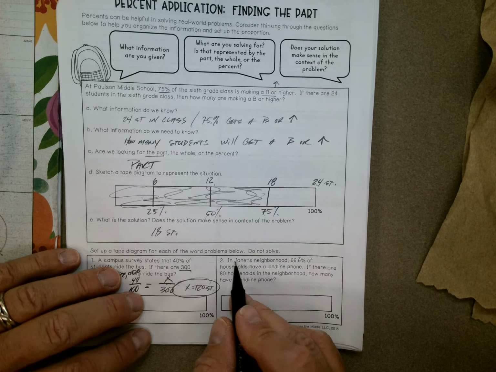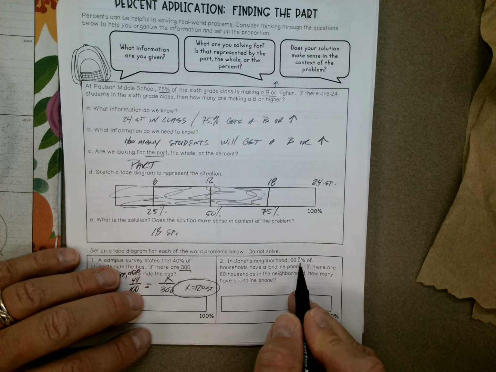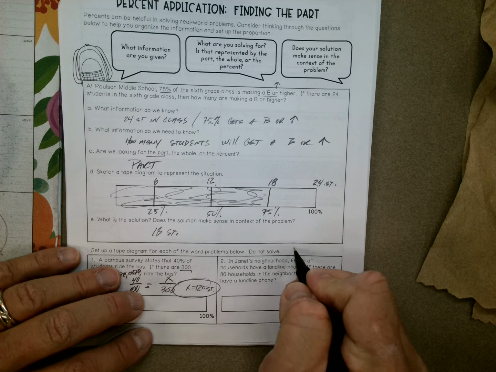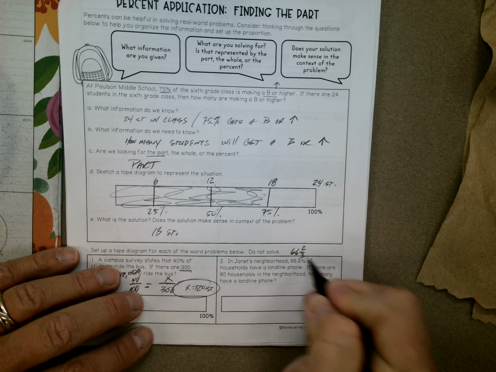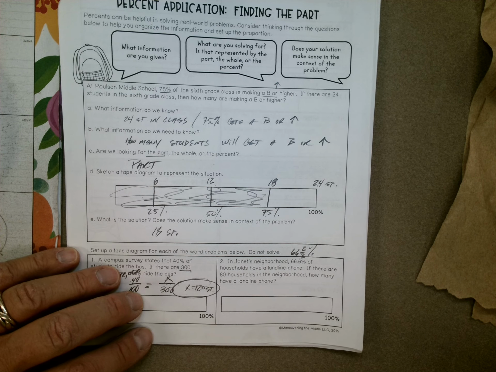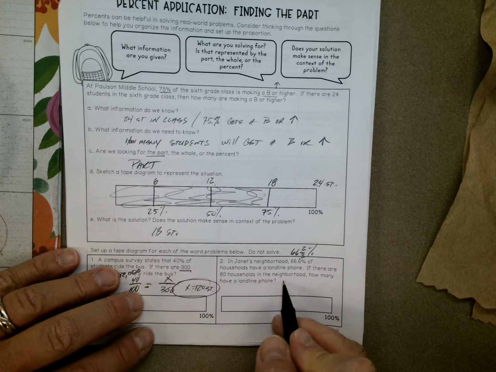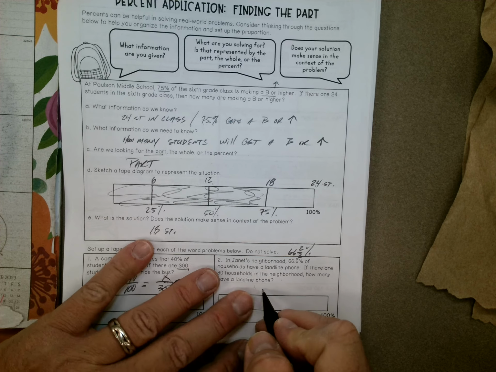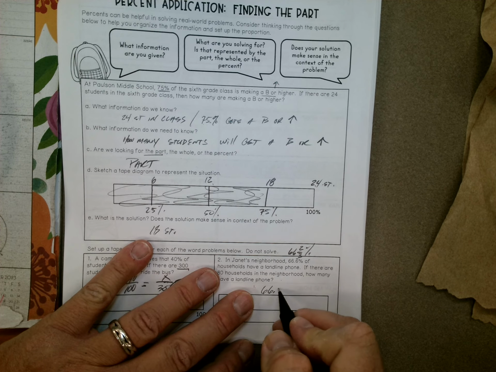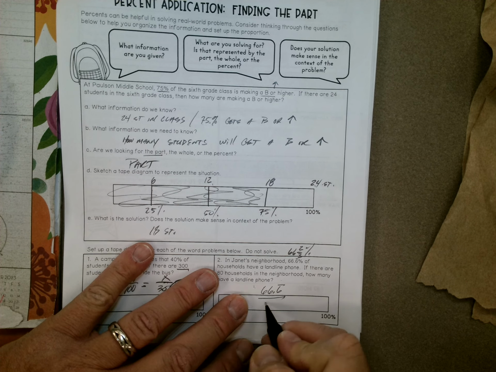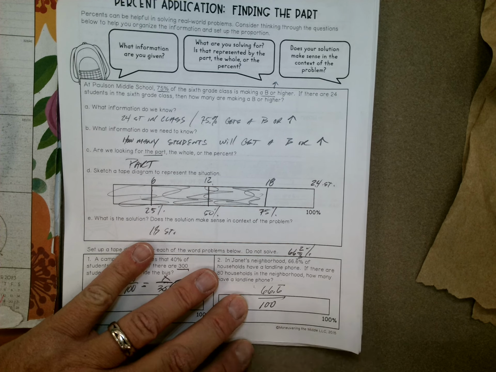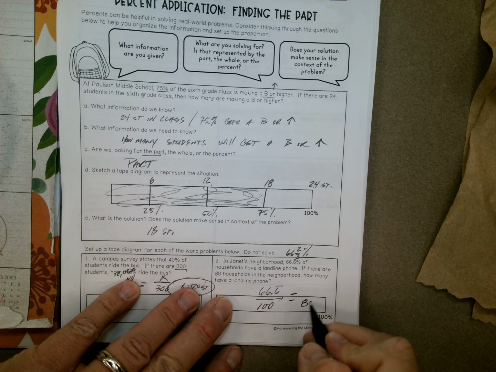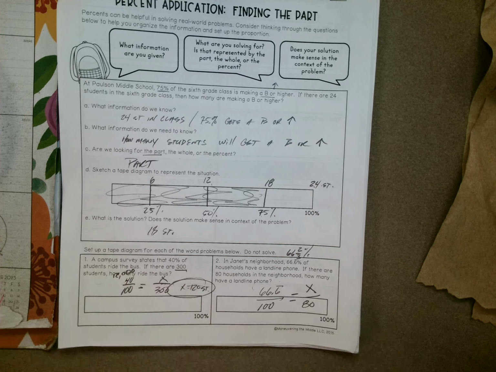Next one. In Janet's neighborhood, 66 and 6/10% of the households have a landline. We also could write that as 66 and 2/3 percent. That's the same thing. If there are 80 households in the neighborhood, then how many have a landline? Well, let's put 66.6 repeating over 100. That's our percent side. Equals, if there's 80 households in the neighborhood, how many have the landline?